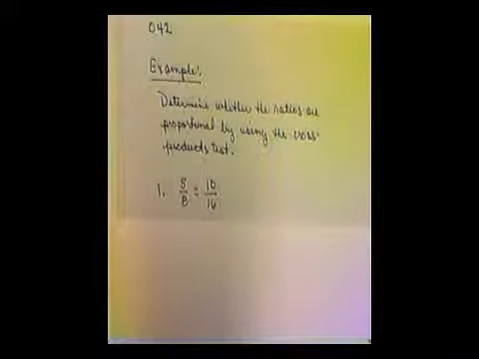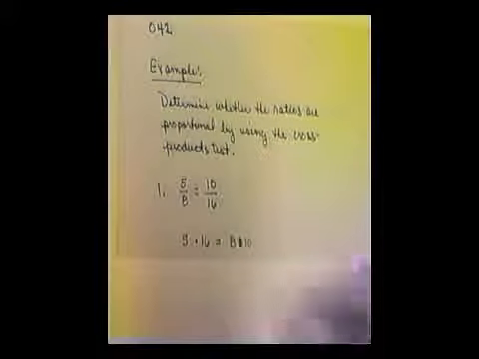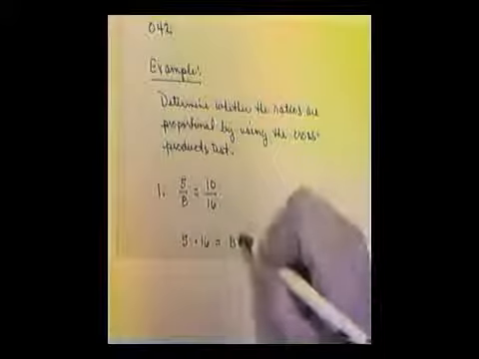Let's look at an example of the cross product test. We want to determine whether ratios are proportional by using the cross products test. Given the proportion 5/8 equals 10/16, we want to determine if this is true or not. So we cross multiply. 5 times 16 is equal to 80.